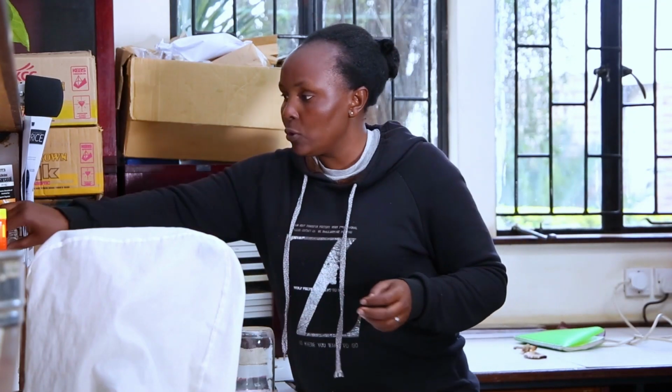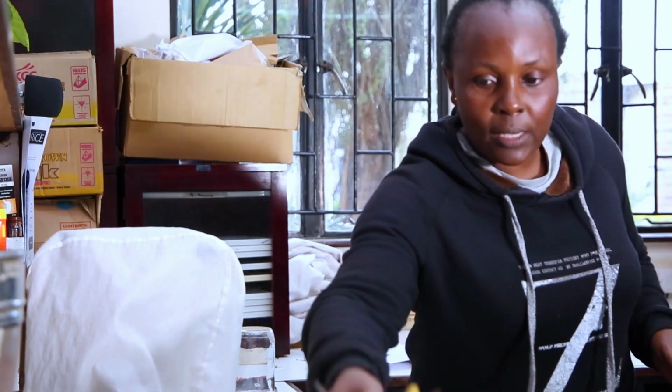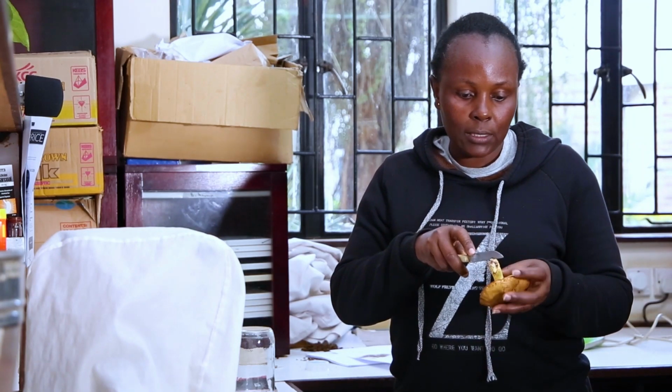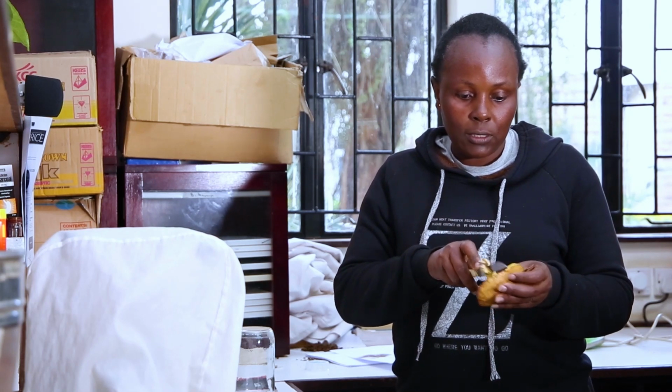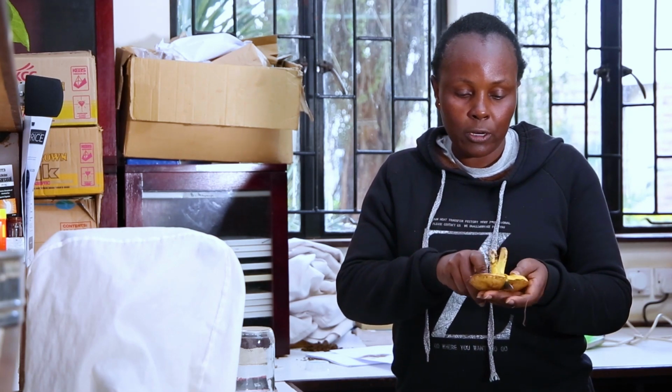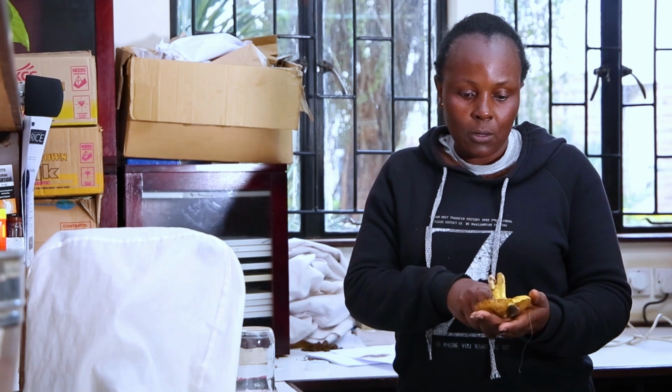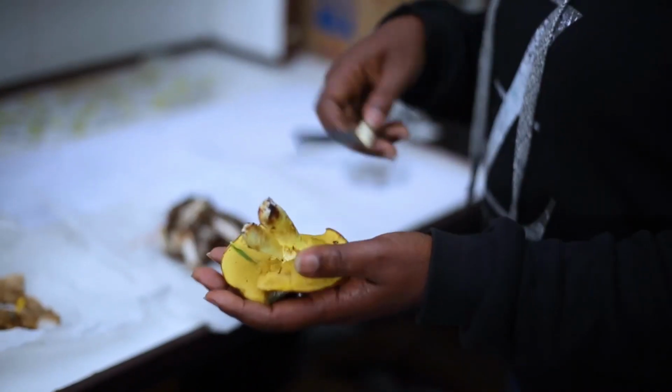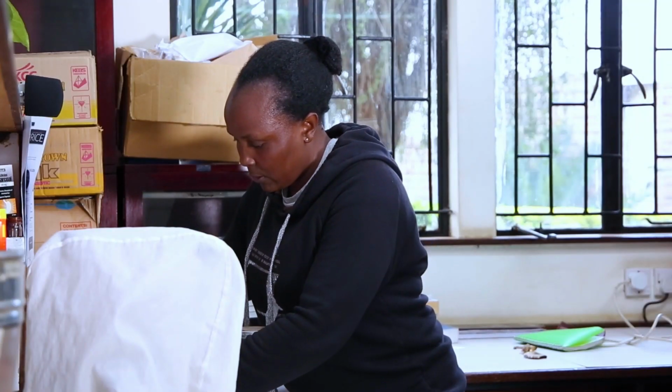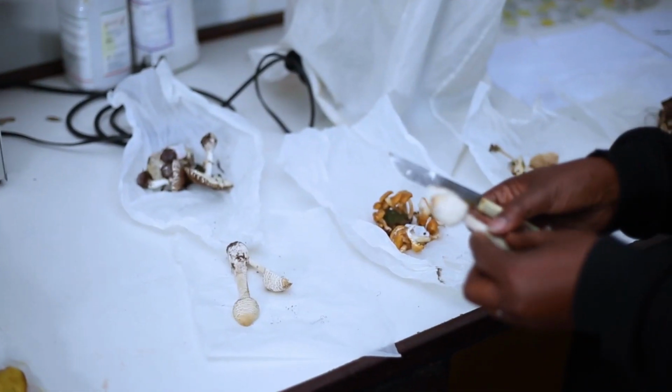Then after that, I go to the next step because we want to dry these specimens. You realize that 90% of mushroom is water. So we have to cut it, and especially for these huge mushroom specimens, we dissect them. We place them on grease-proof papers.